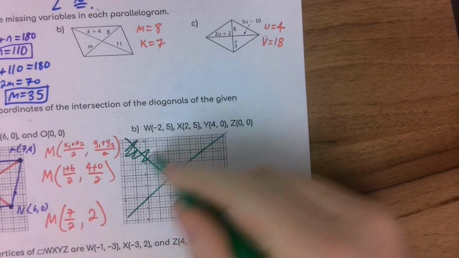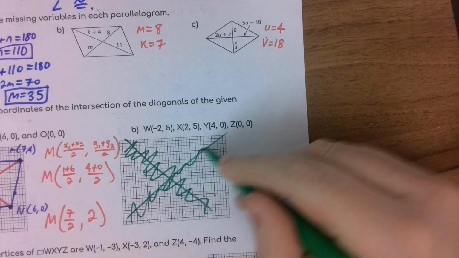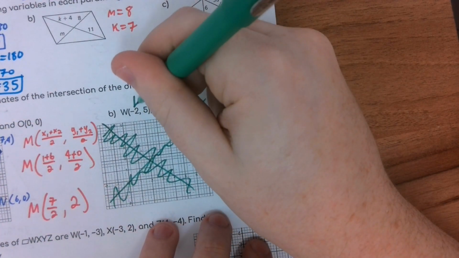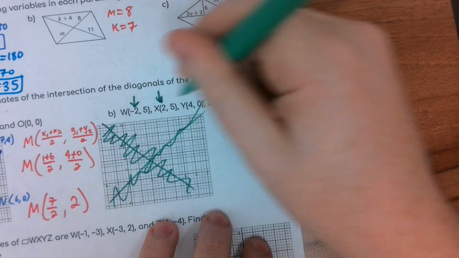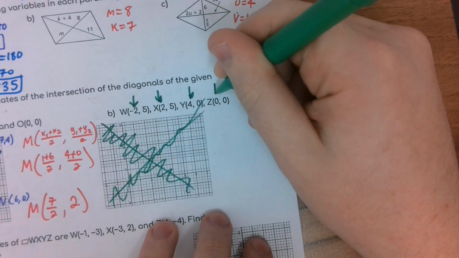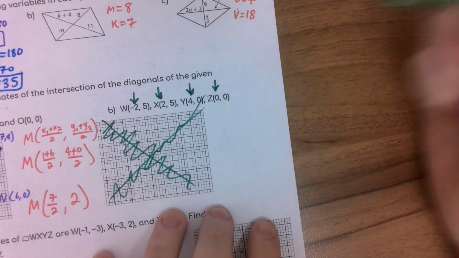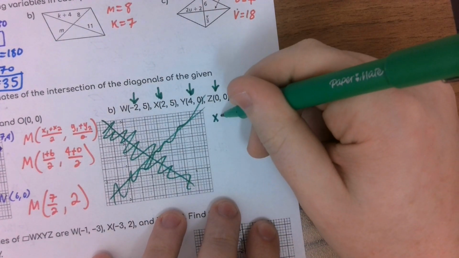Actually, let me scribble these out. I don't want you to think these are diagonals. A different method would be to add together all of your x's, in this case 4 of them, and then divide by how many you put together, so 4 of them, and do the same for your y's.